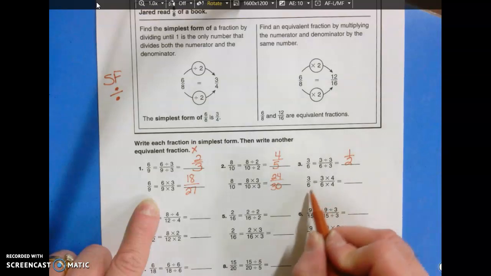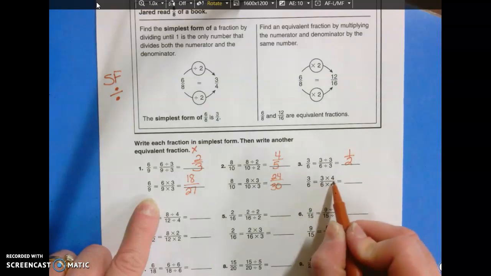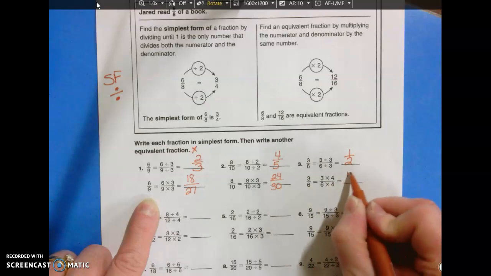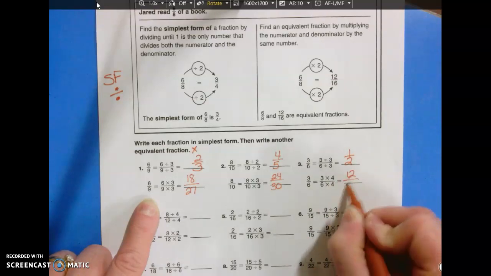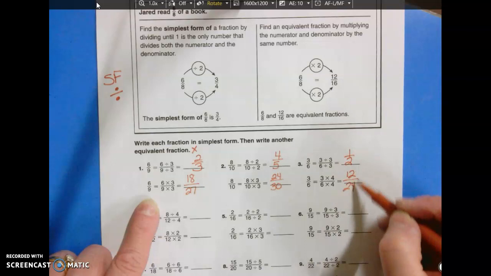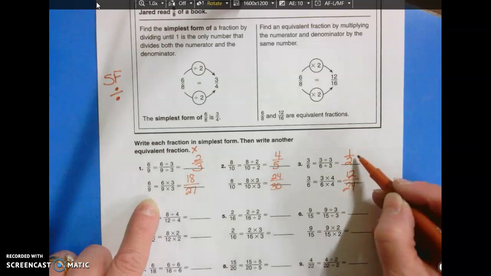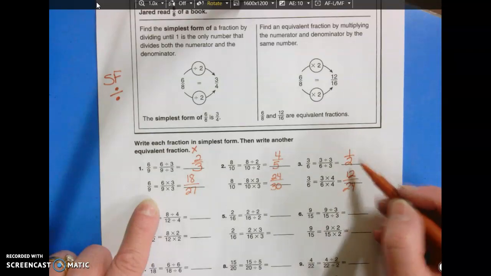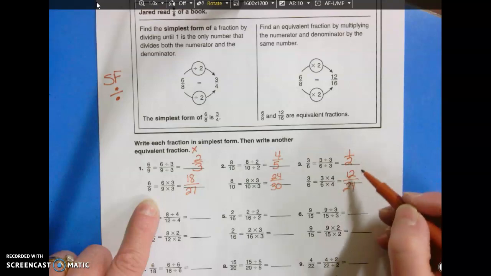If I need to make an equivalent fraction, well, they're suggesting we times by 4 this time. It could really be any number we want. So 12/24. Do you see how 12/24 is also 1/2 in simplest form? They're all related. They all kind of give us the same amount.